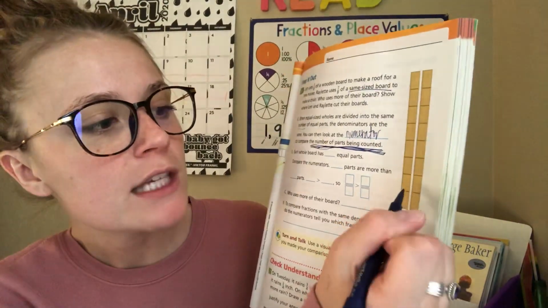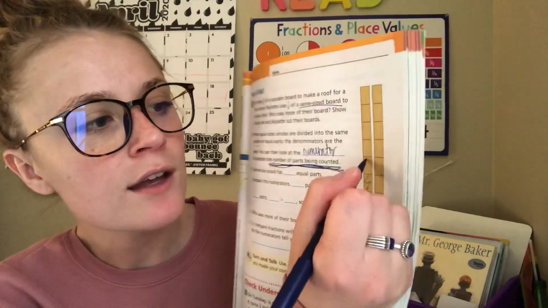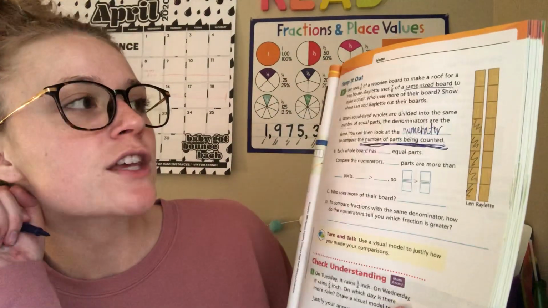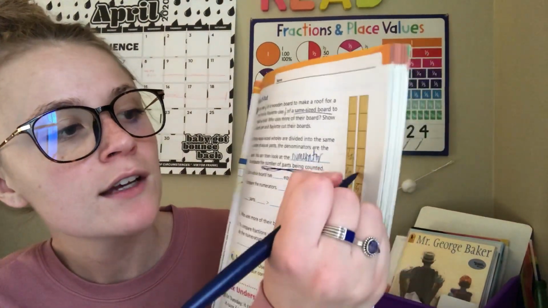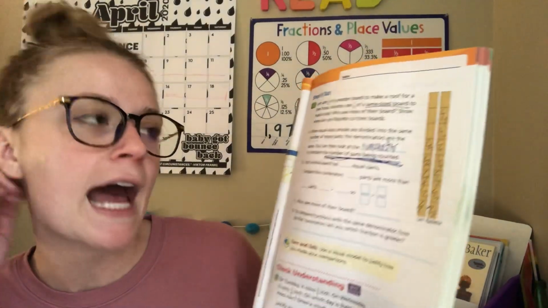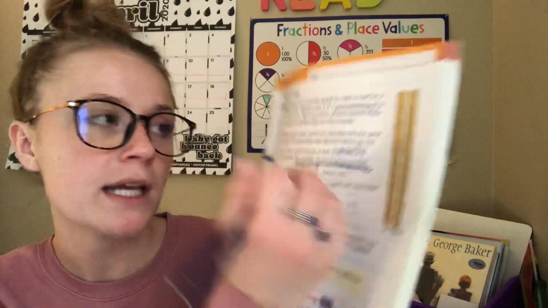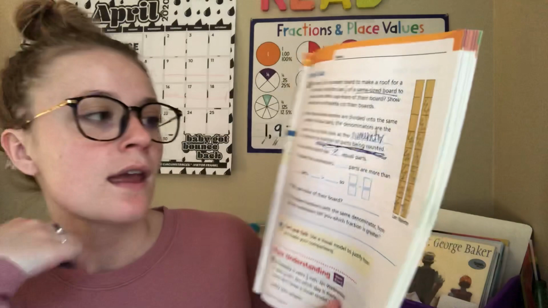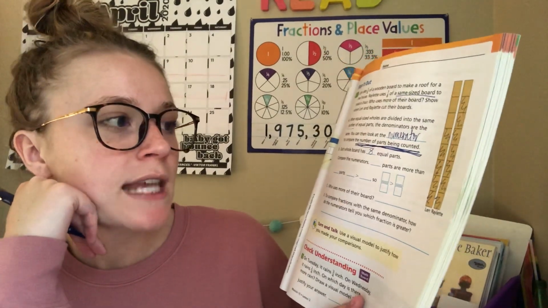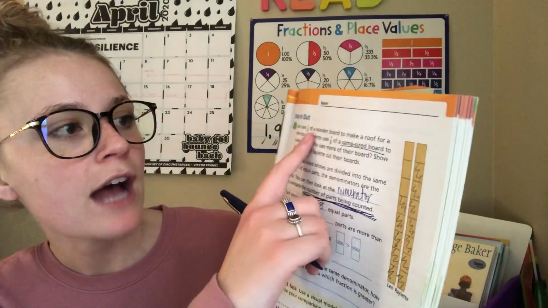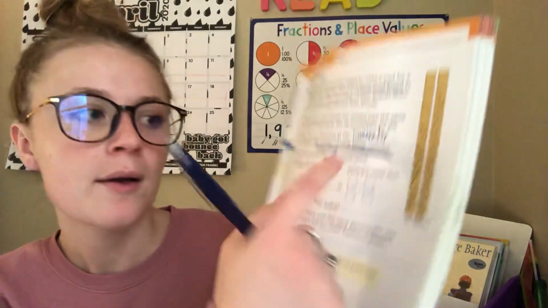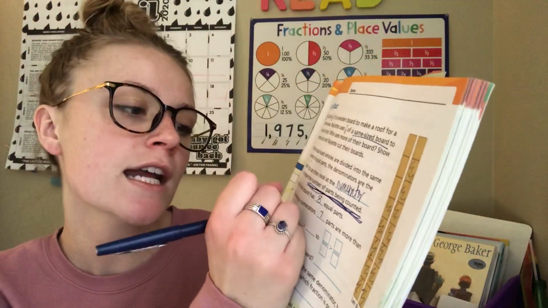So Len uses 5/8 of the wooden board. So he uses 1, 2, 3, 4, 5. Raylette uses 7/8 of the same size board. 1, 2, 3, 4, 5, 6, 7. Yay! Okay, so each whole board has 8 equal parts. We know that because the denominators are the same. Now it says compare the numerators. Blank parts are more than blank parts. So what's more, 7 or 5? 7 parts are more than 5 parts.